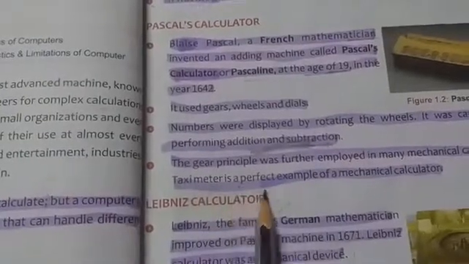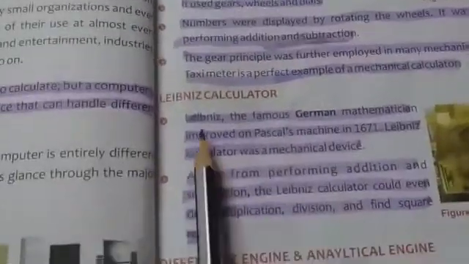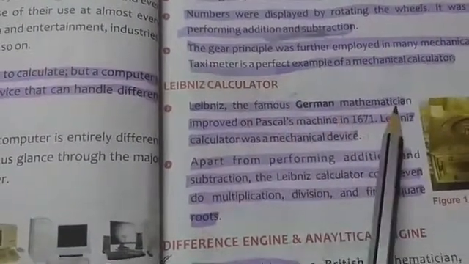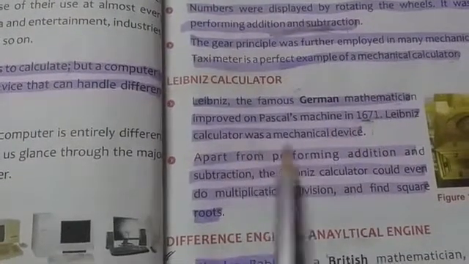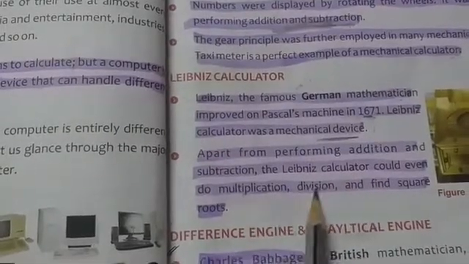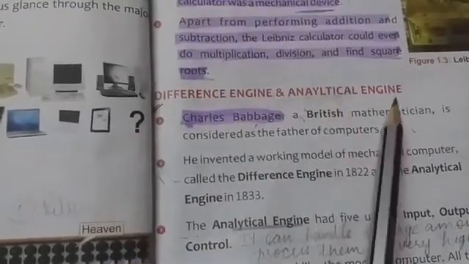So taximeter is a perfect example of a mechanical calculator. And the next we have Leibniz calculator. It was developed by the famous German mathematician in the year 1671, and it was also a mechanical device capable of performing multiplication, division, and finding square roots also. So next one is difference engine and analytical engine.